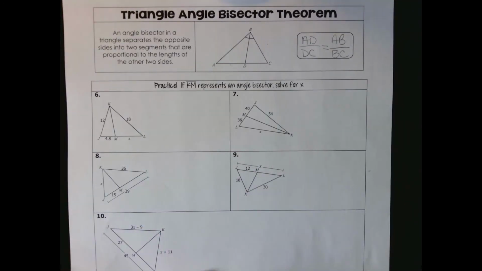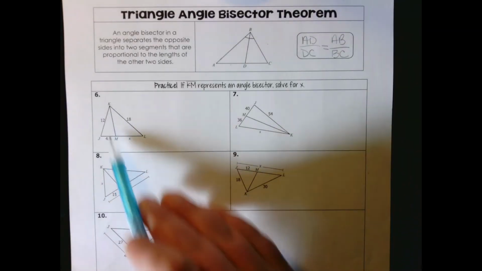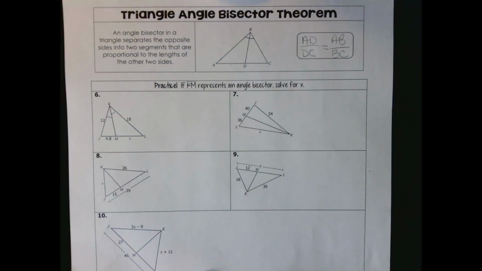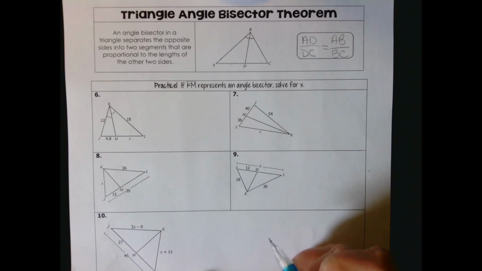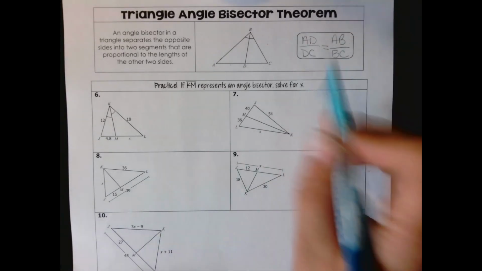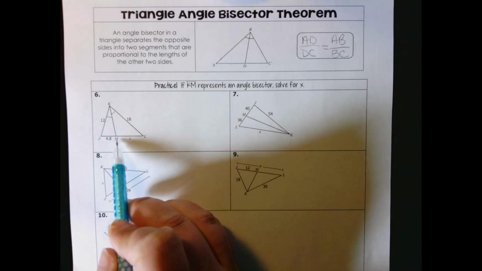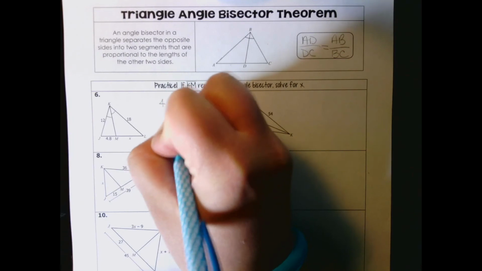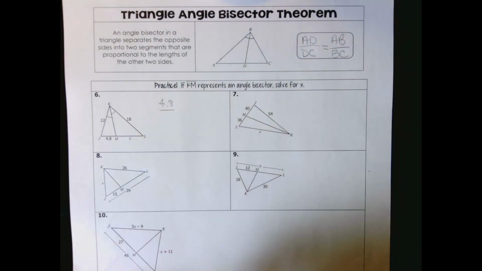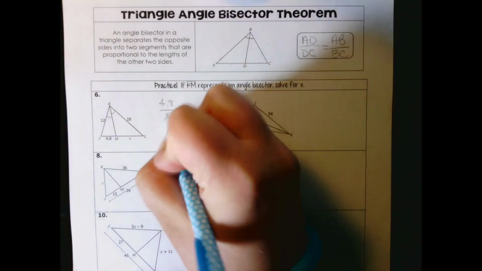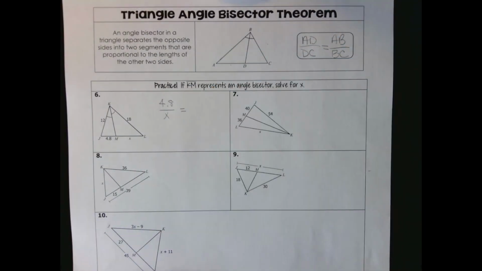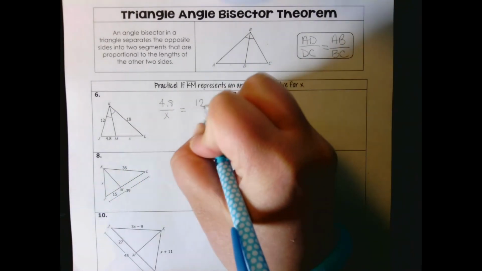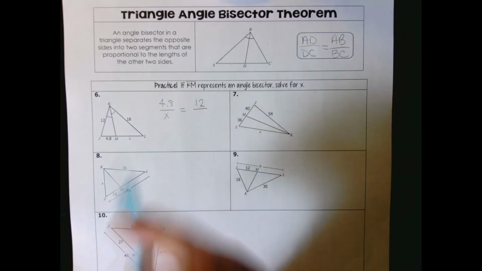Looking at example 1, so I have KM represents an angle bisector. So that means KM is cutting angle K into two congruent angles. And then we need to solve for X. So we're going to set up a proportion up here with the two segments that my angle bisector creates. So the first segment it creates is JM, so I'm going to take that one, 4.8, and put it over the second segment it creates, which is going to be ML, or X, and set that equal to a ratio created by the opposite side, so JK, which is 12, and then KL, which is 18.